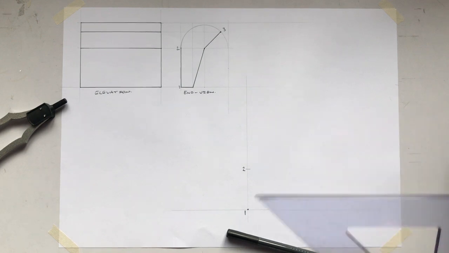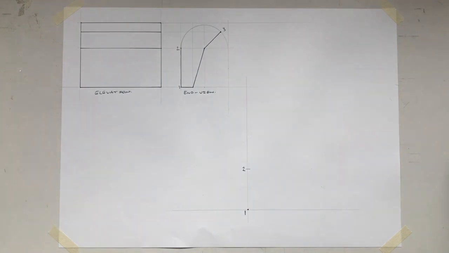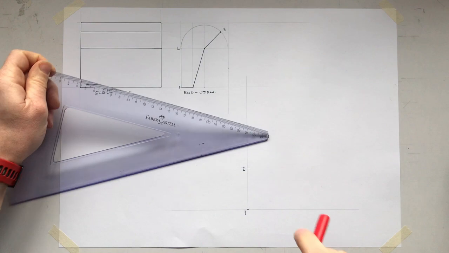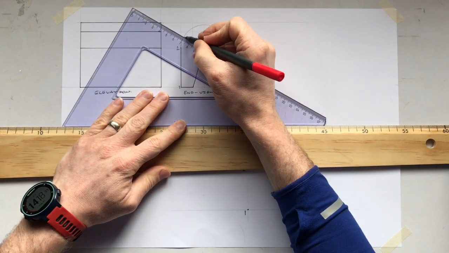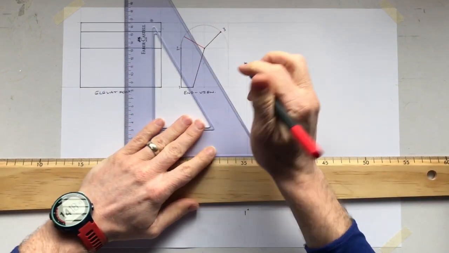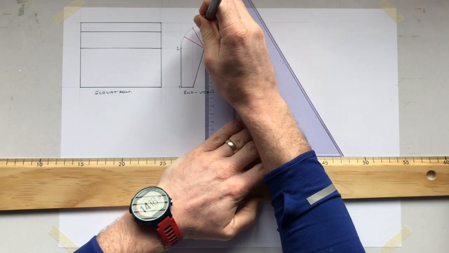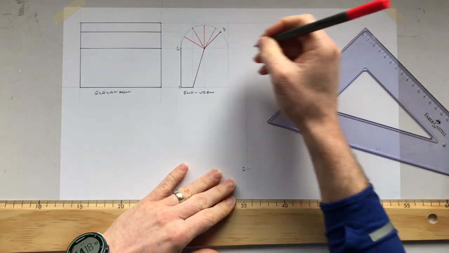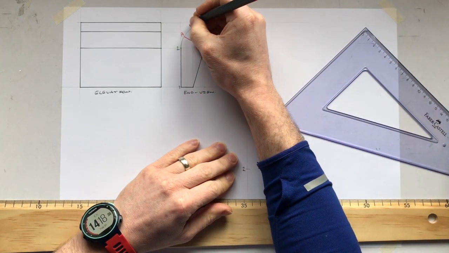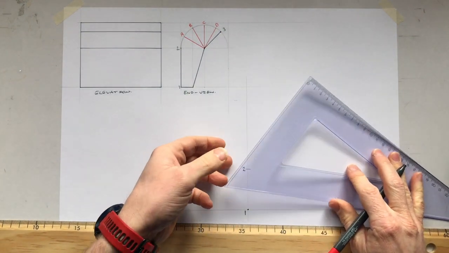So in our question, we need to divide up this arc into a few more spaces so we get a more accurate development. To do that, like in other questions, we're going to use our 30-60 degree set square. We're going to split this up into 30 degrees, working all our way around from the center to the outside. And last but not least, we've got this edge just here. So if I call these points A, B, C, D, we're going to go back into 3.